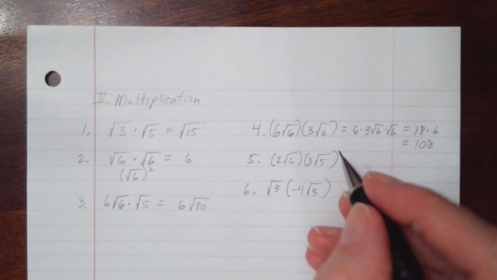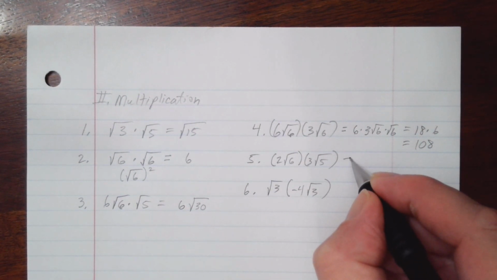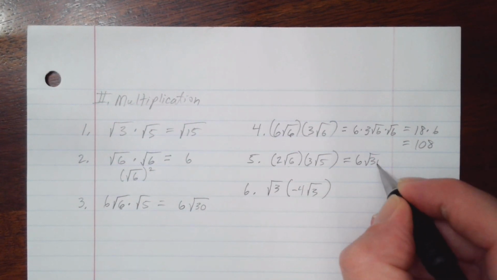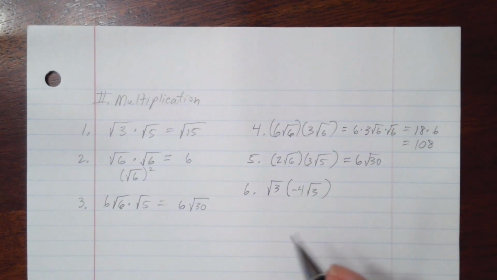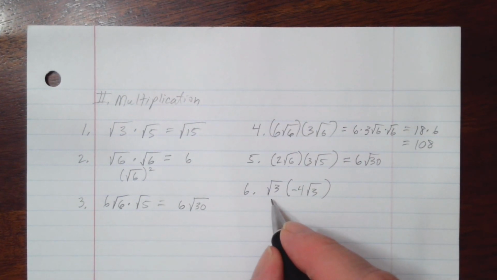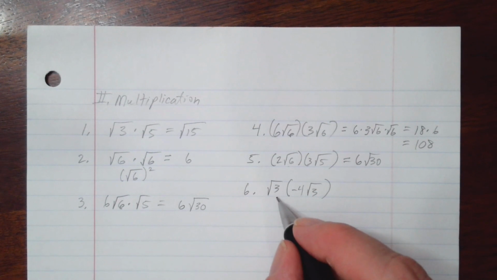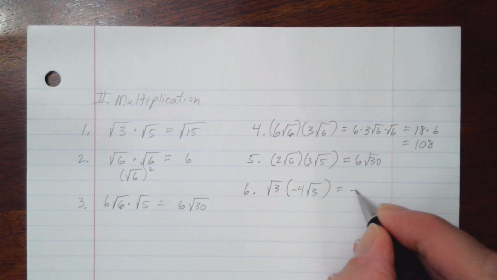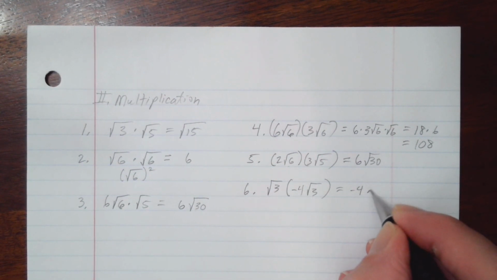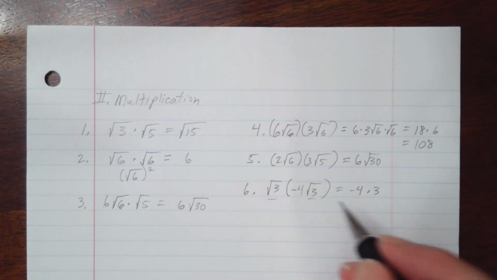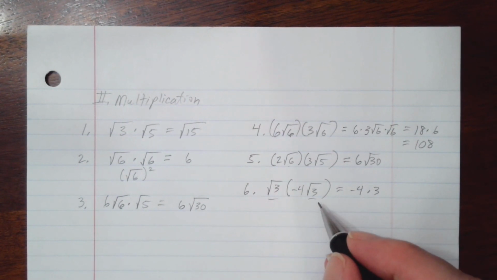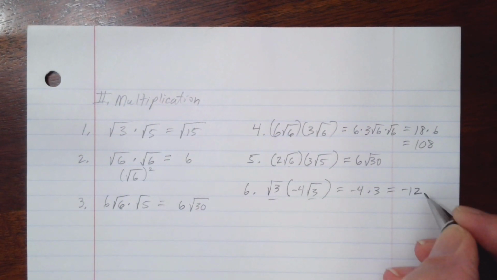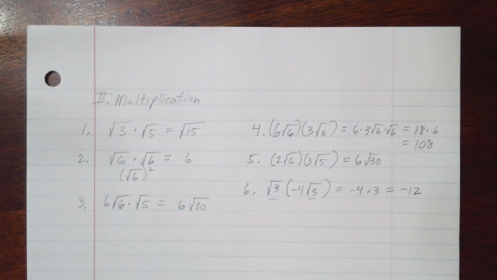All right, on number 5, notice we can multiply the 2 and the 3 together. That's 6. And square root of 6 times square root of 5 is square root of 30. All right. On number 6, we can multiply the square root of 3 and the square root of 3 together. That's 3. So basically, we're going to get negative 4 times 3. So these two multiply together, and then you get 3, and then that's multiplied times the negative 4. So we're going to get negative 12 here.